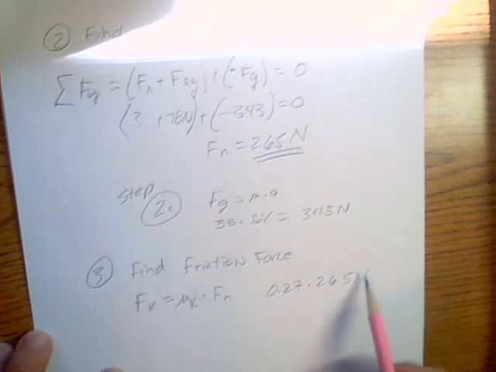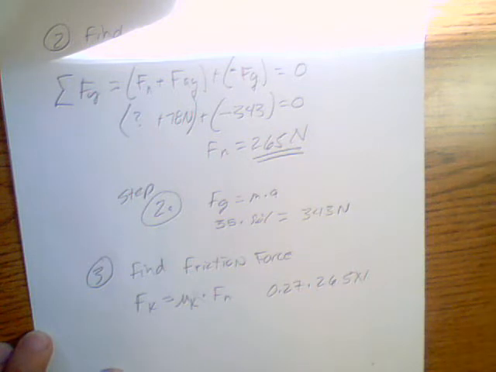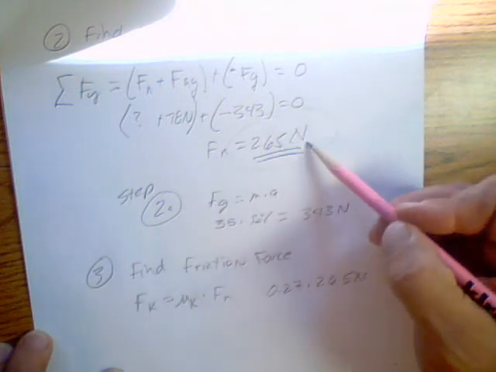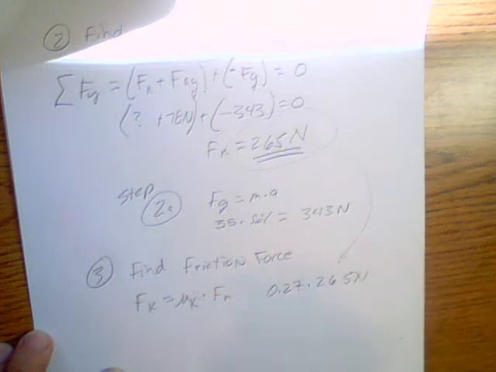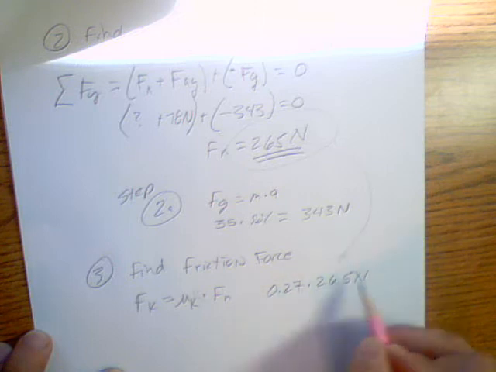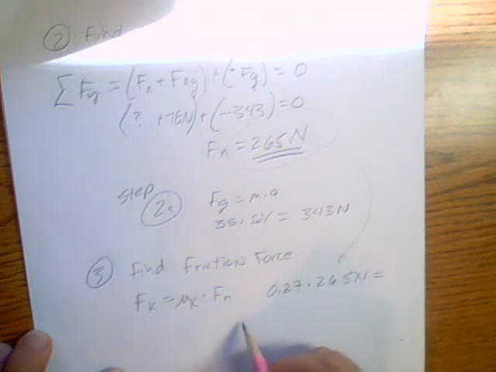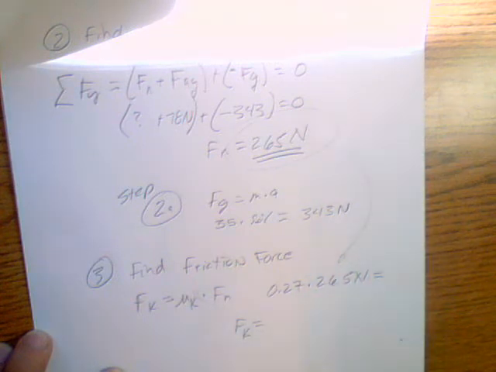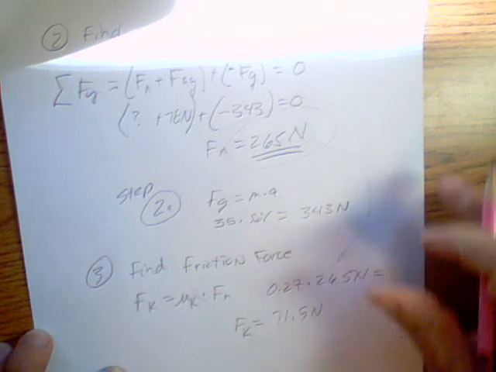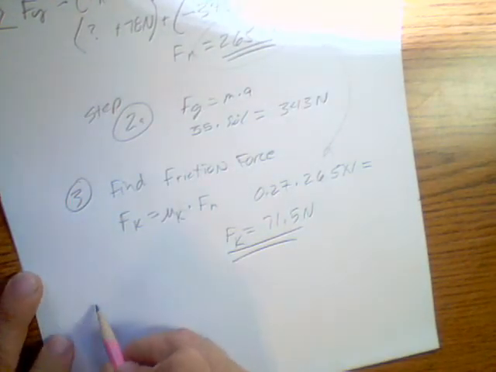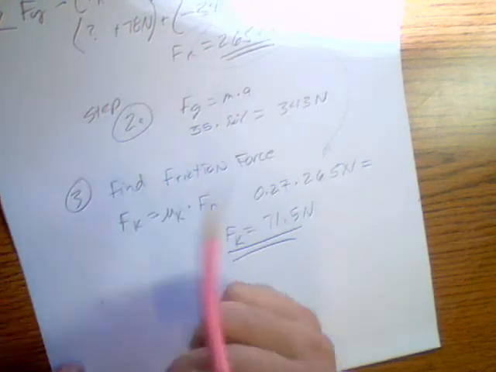We just found this whenever we said that F sub n is 265. Remember, we just found that. Okay, so that's easy enough. And then if we multiply this, then the kinetic friction force is 71.5 newtons. So that's important. And then now let's just wrap this up to step 4.